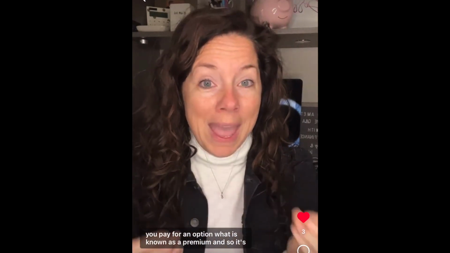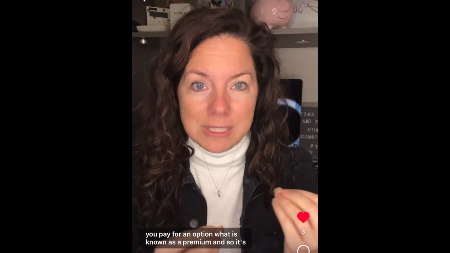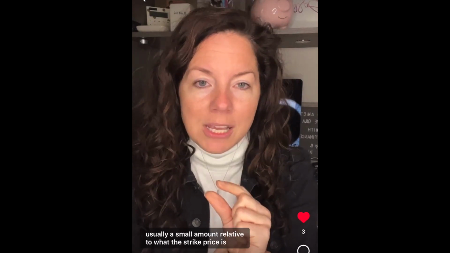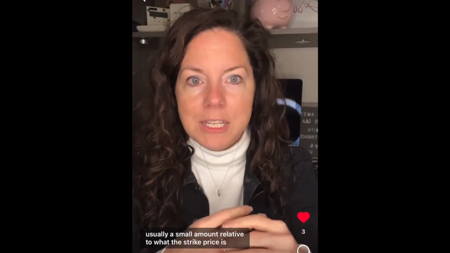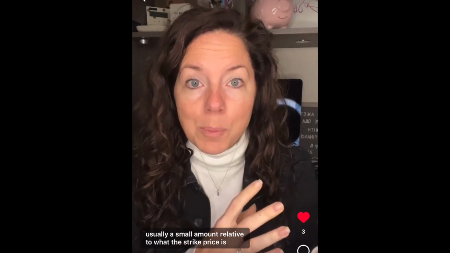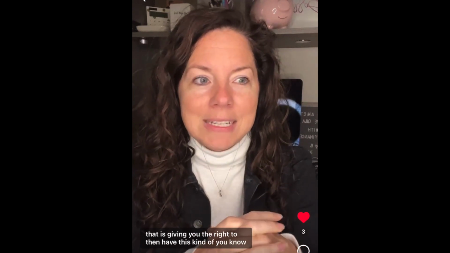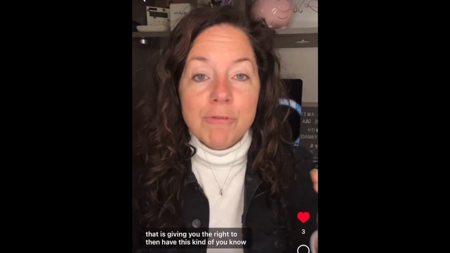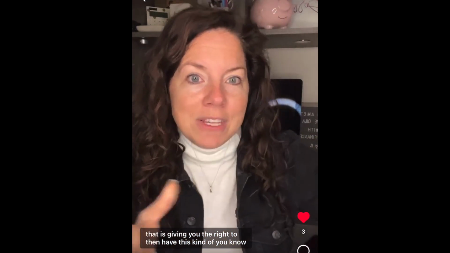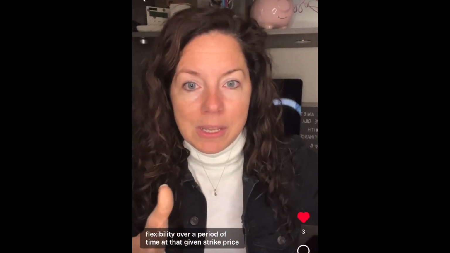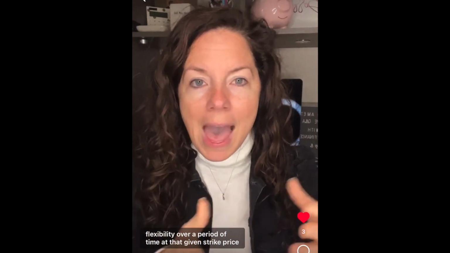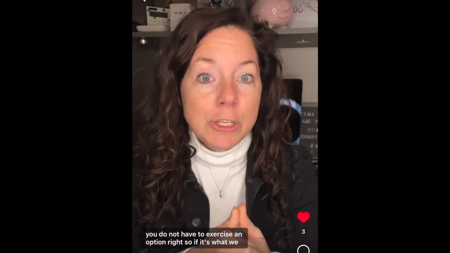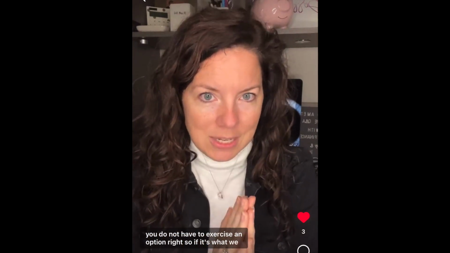Now, you pay for an option what is known as a premium. It's usually a small amount relative to the strike price, and it gives you the right to have this flexibility over a period of time at that given strike price. You do not have to exercise an option, right?